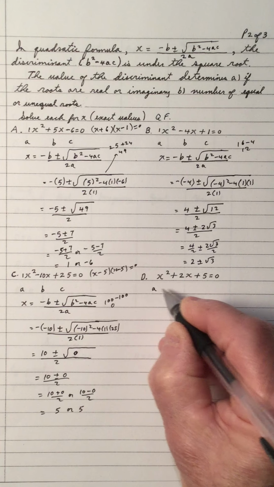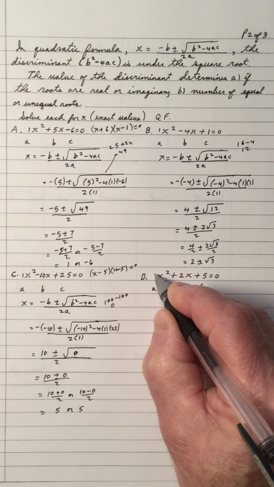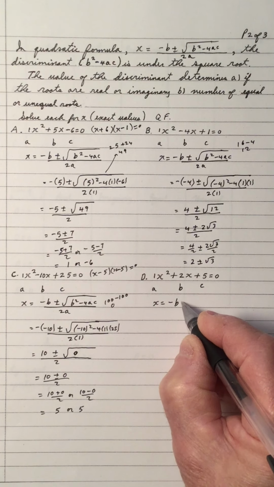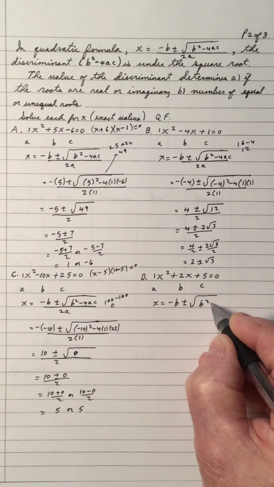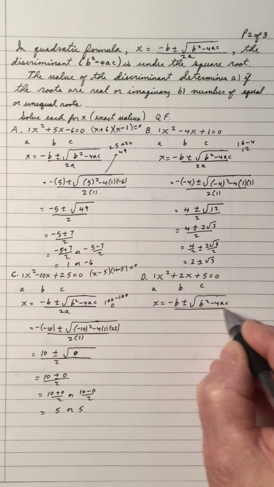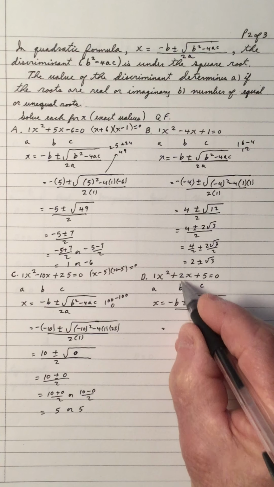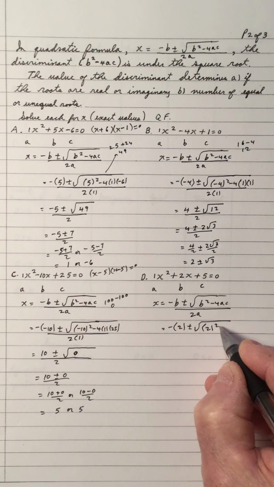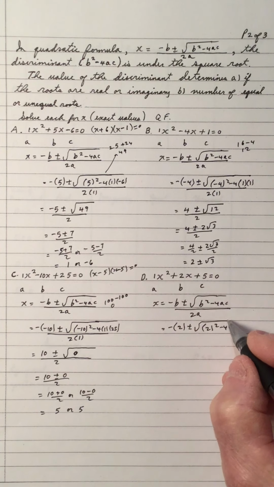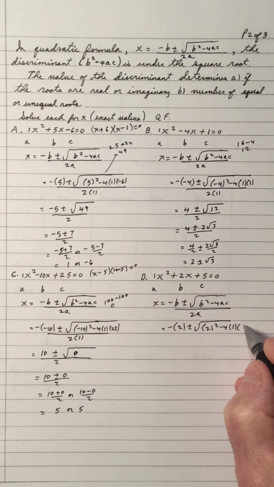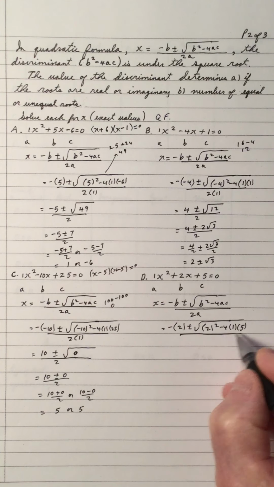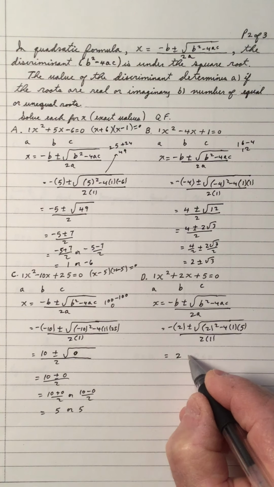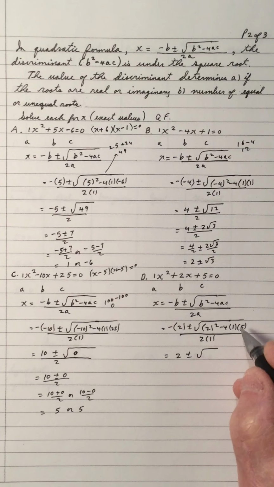And let's continue. A is 1, B is 2, C is 5. So x equals negative b plus or minus square root of b squared minus 4ac all over 2a. B is 2, so that's the negative of the 2, plus or minus 2 squared minus, a is 1, c is 5, and 2 times a, 2a is 1. So the negative of the 2 is negative 2, plus or minus, and we want to work this out.